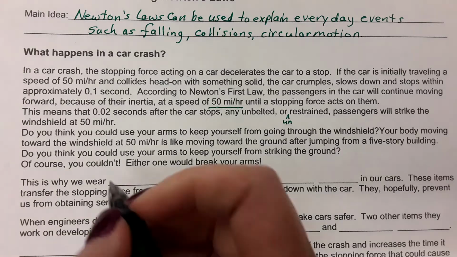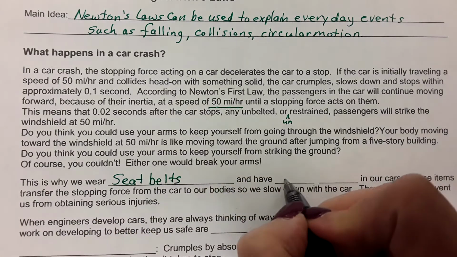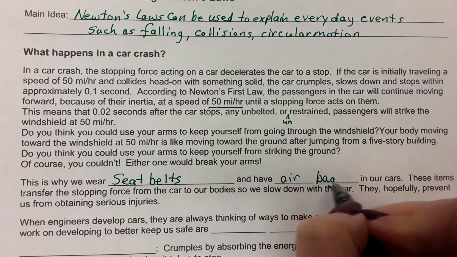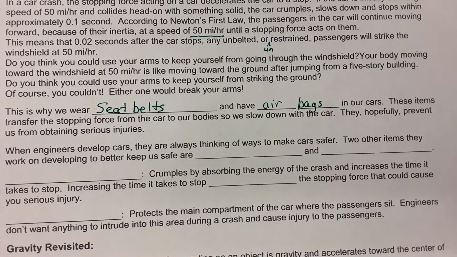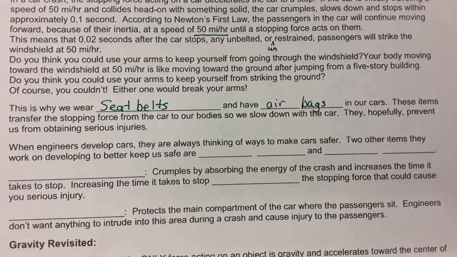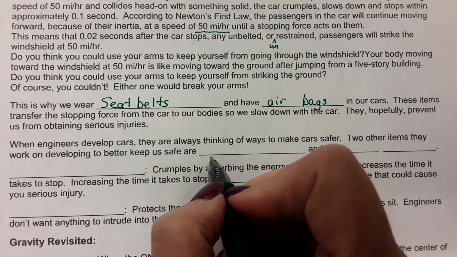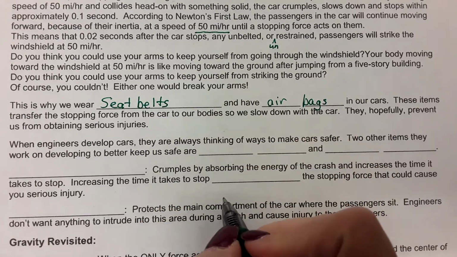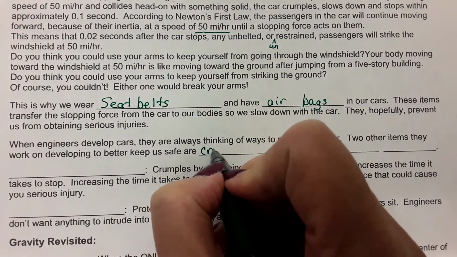So this is one of the reasons we wear seat belts and we have airbags in our cars. Both of these are to transfer braking force or stopping force from the car to our bodies so that we slow down with the car, and hopefully it prevents us from obtaining serious injuries. When the engineers develop cars, they're always thinking of ways to make cars safer, and they work on developing new ways to keep us safe, such as improving crumple zones.